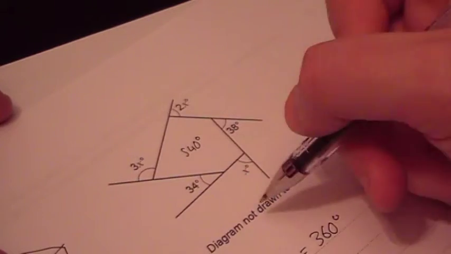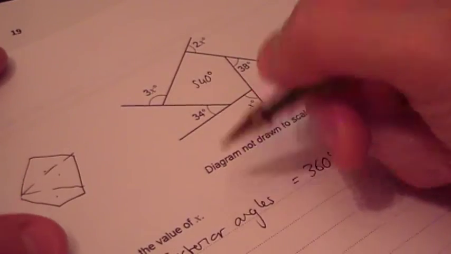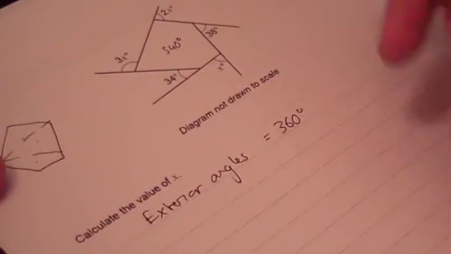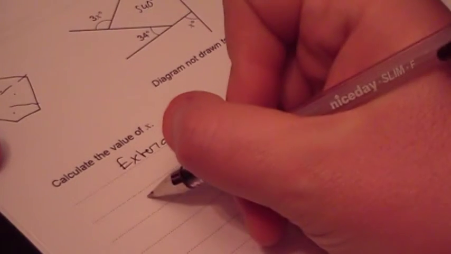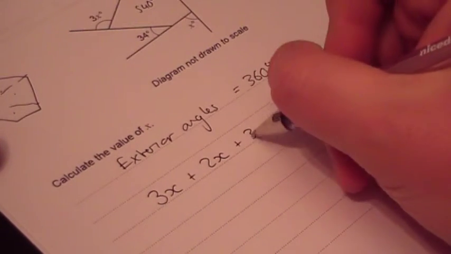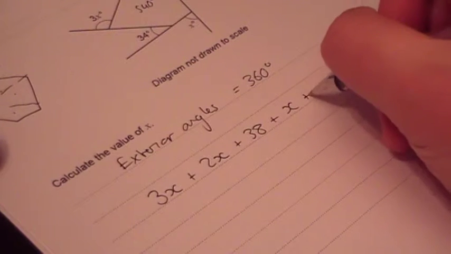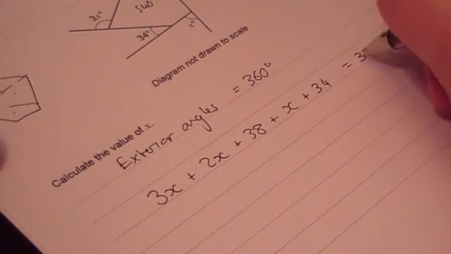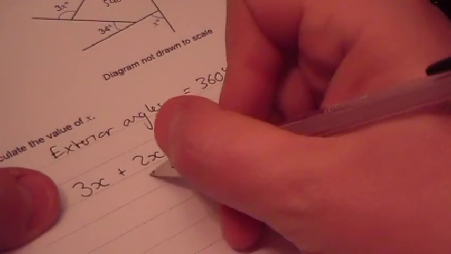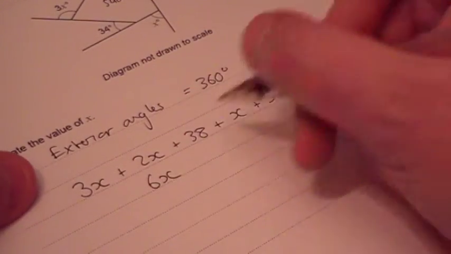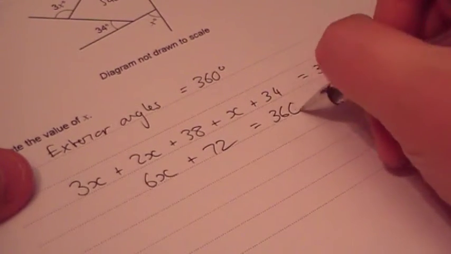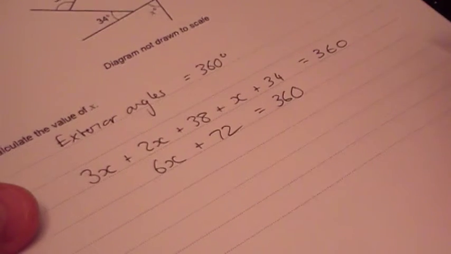Now I've got some algebra in here and I've just got to calculate the value of X. This is one of those questions where we form and solve our own equation. If I go around the outside adding up everything I've got, 3x plus 2x plus 38 plus x plus 34, I know they all add up to 360. I can collect my x's to give me 6x, add 38 and 34 to give me 72, and that equals 360. I formed myself a little 2-step equation.